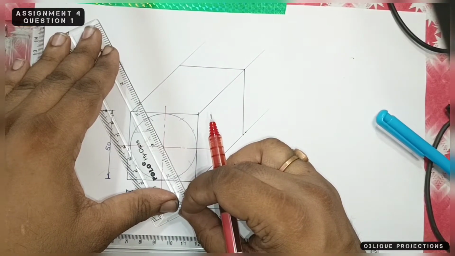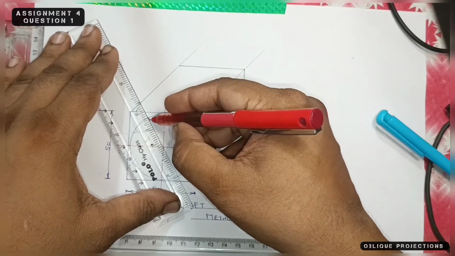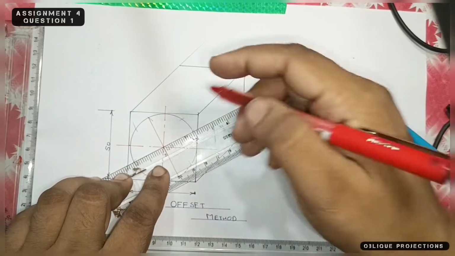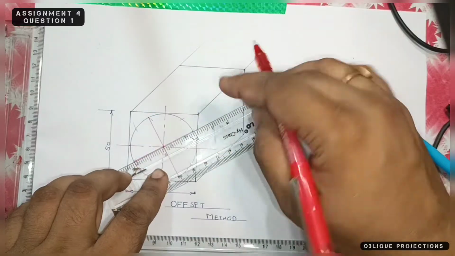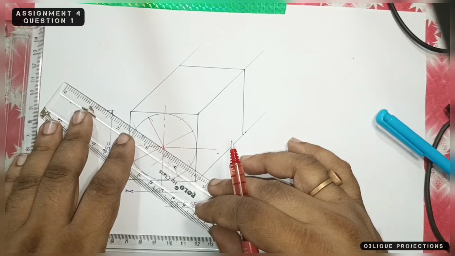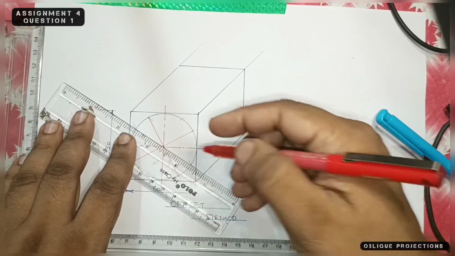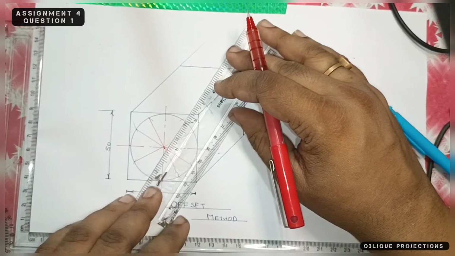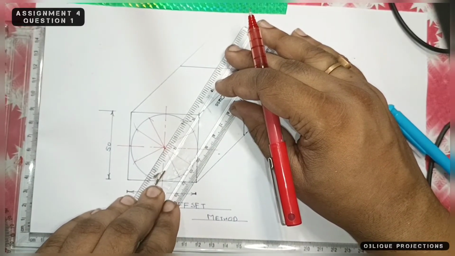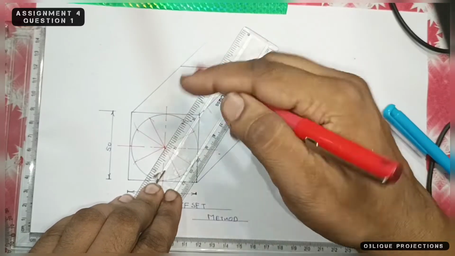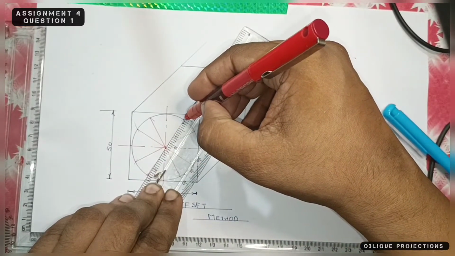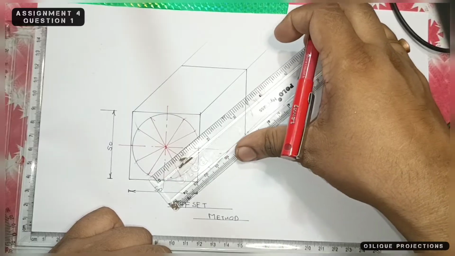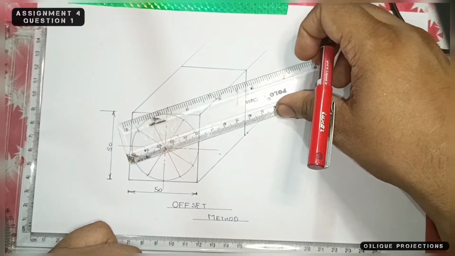So I am going to draw these parts in helping line with the red pen. Okay, so you need to see it. Like this, every corner is now joined.